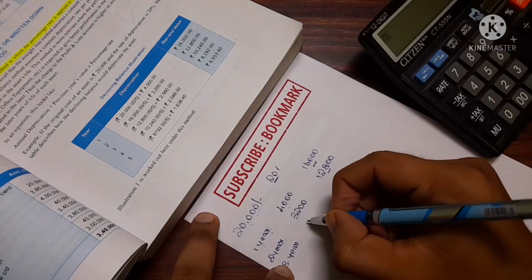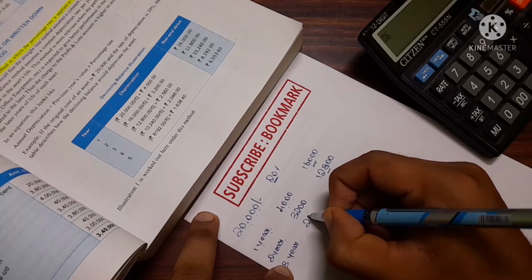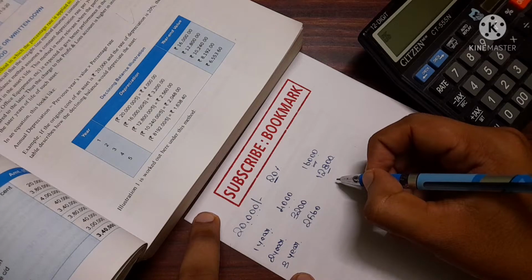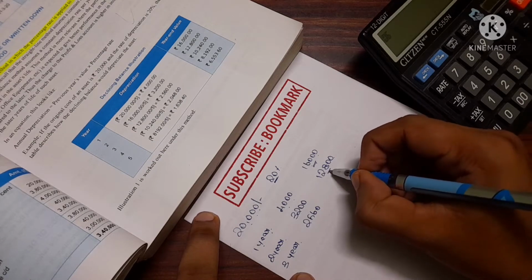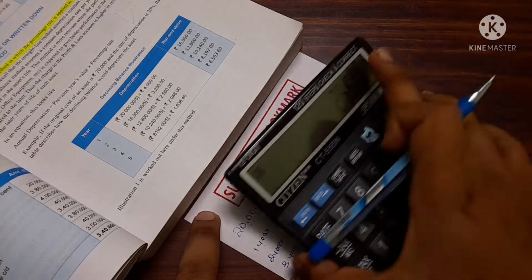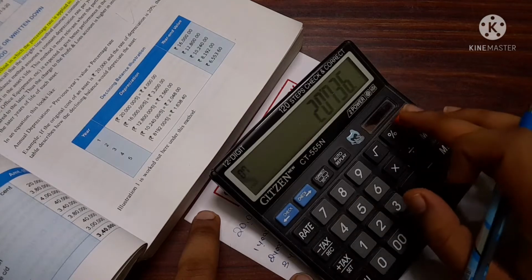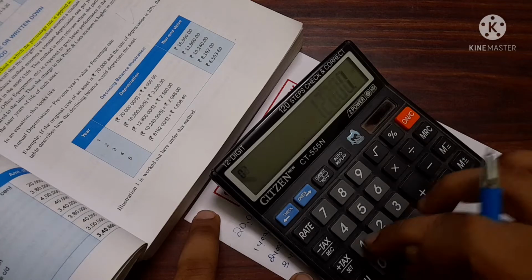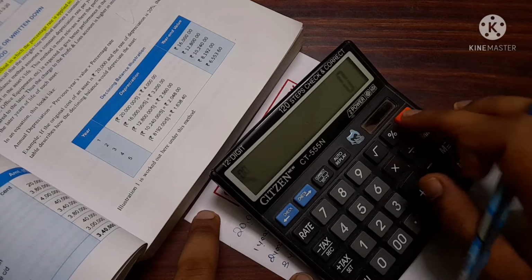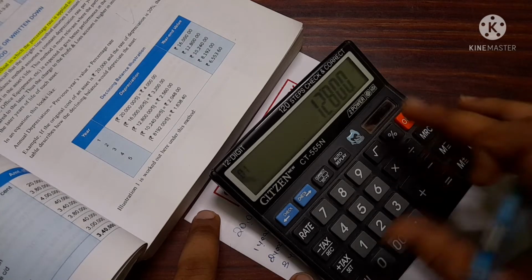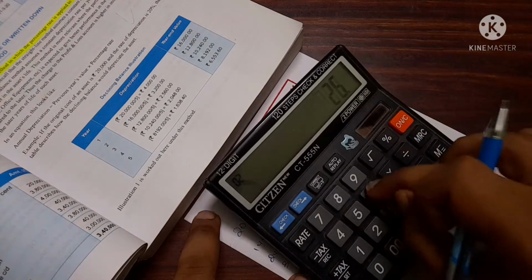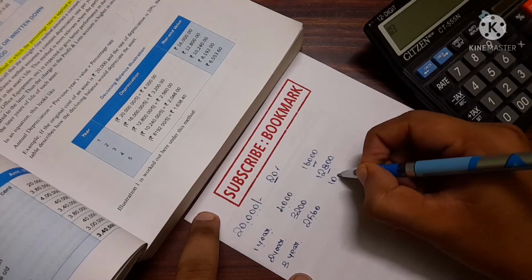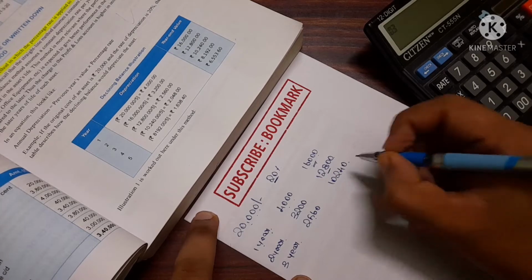So the depreciating value will be 2,560, and the value of the asset at the end of the third year is 12,800 minus 2,560. So the value of the asset will be 10,240.